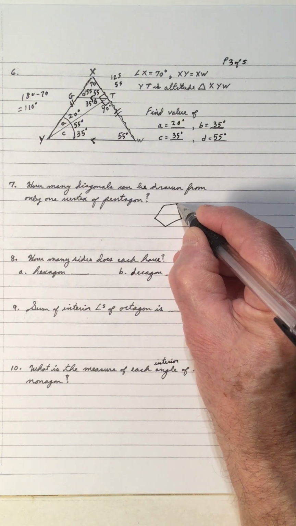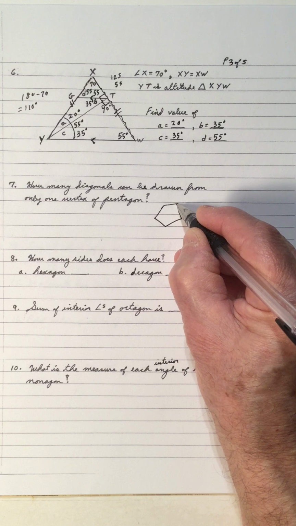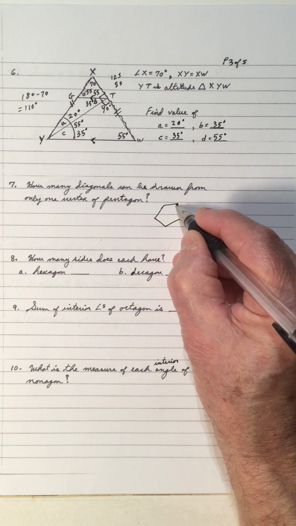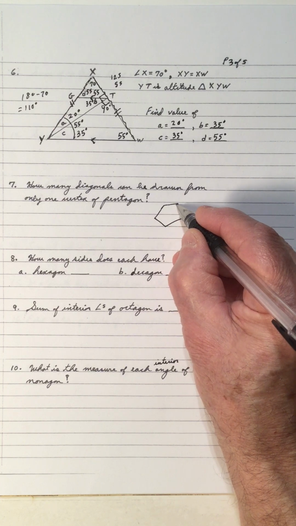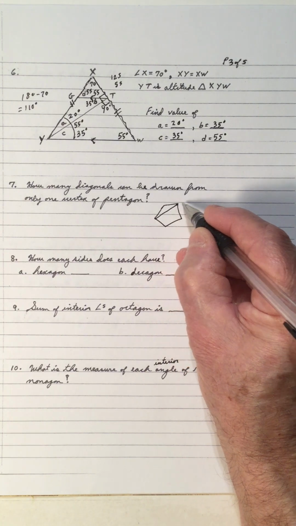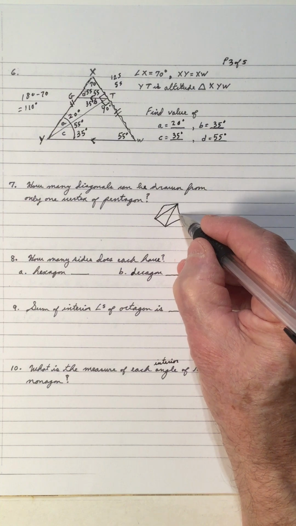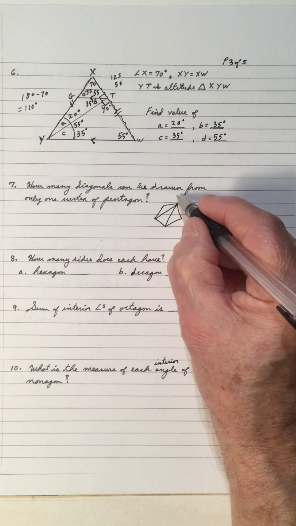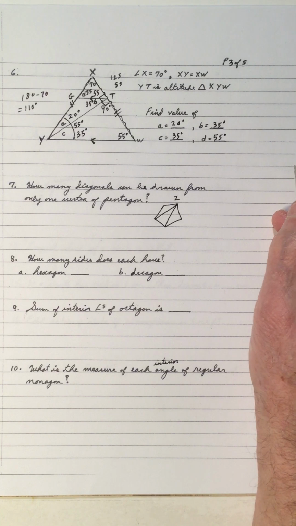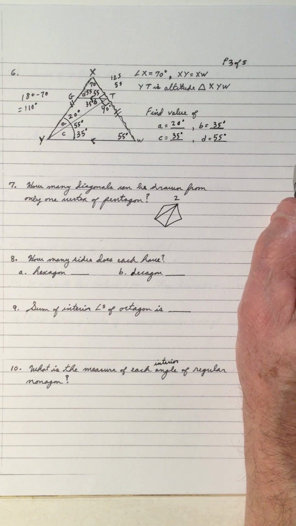So let's take this vertex. How many diagonals can you draw from this vertex? So a diagonal, that's a side. So here's one diagonal. And there's another diagonal. Right here, that's a side, so it can't be. So the answer is 2. Only 2 diagonals can be drawn from one vertex.